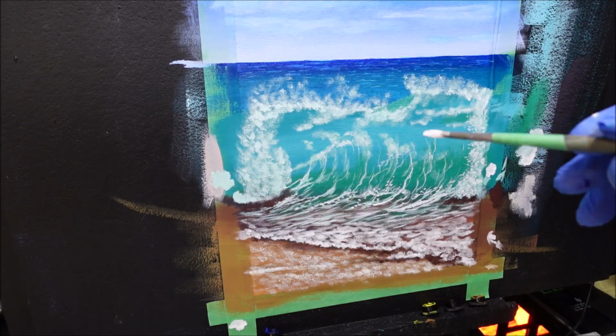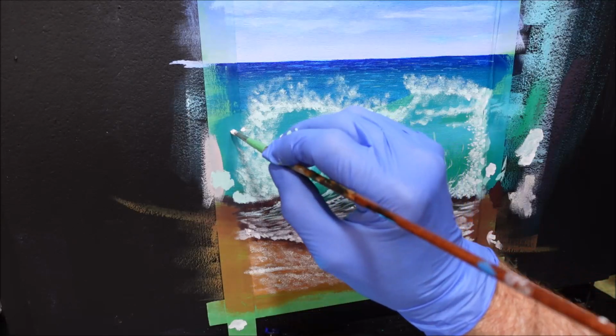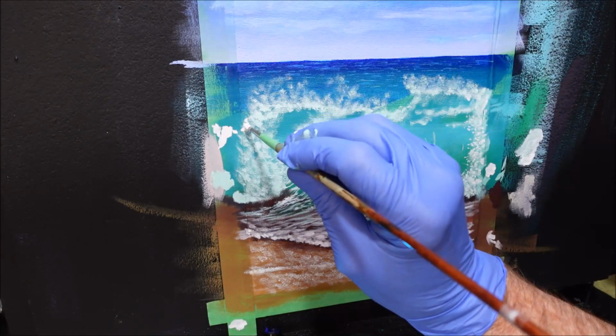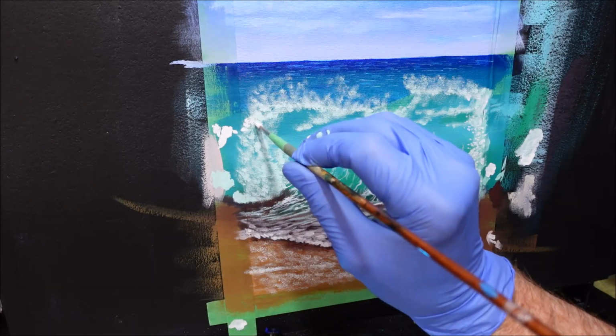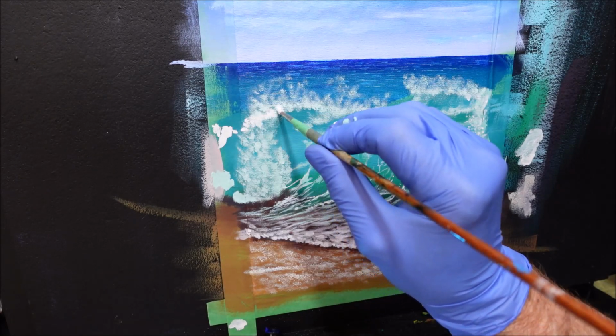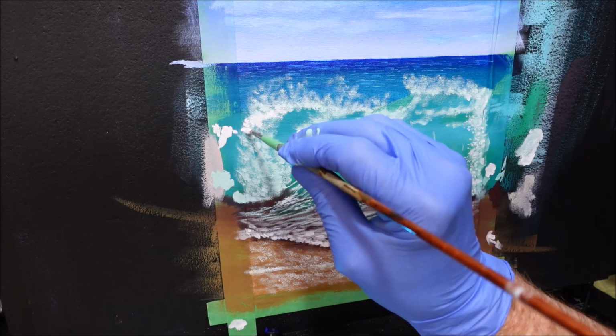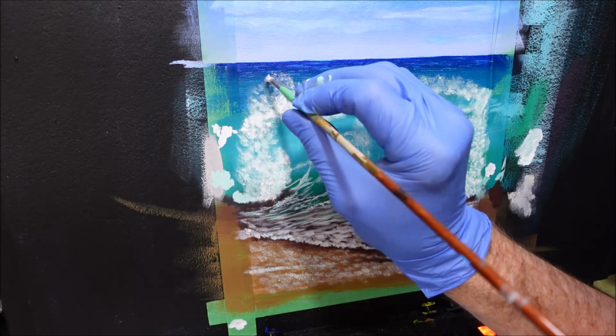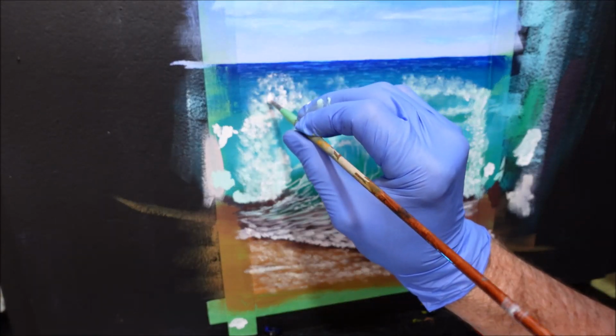Okay, so we've got our pure white, and this is where we make the detail. So we've got a nice bright bit coming through there, getting hit by light all the way to the top of the wave. Droplets getting wind sprayed up into the air.